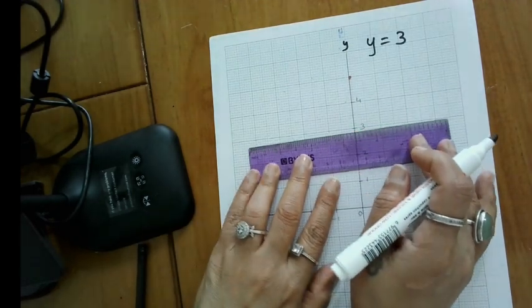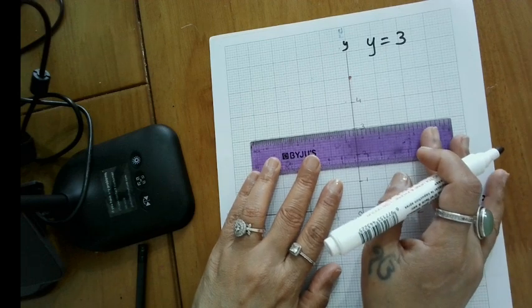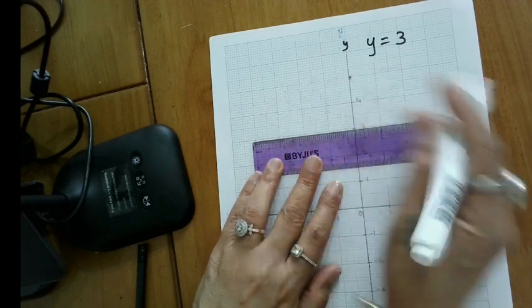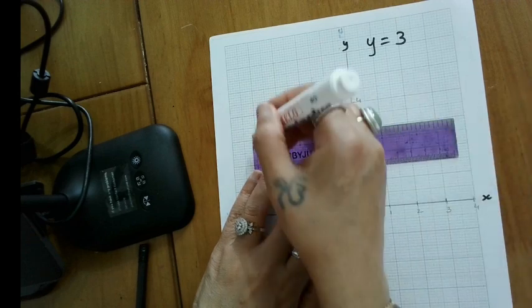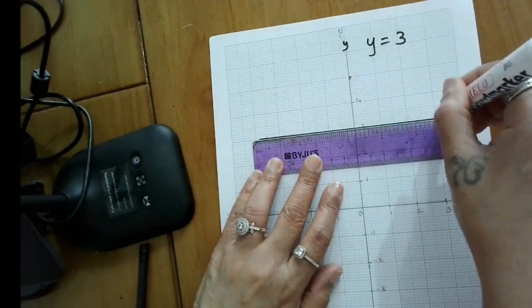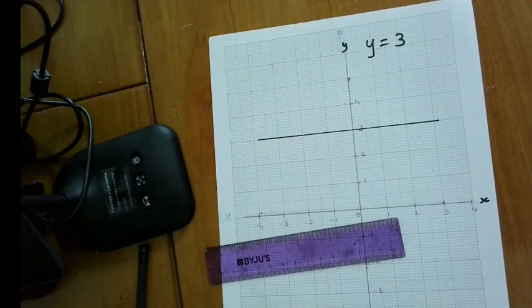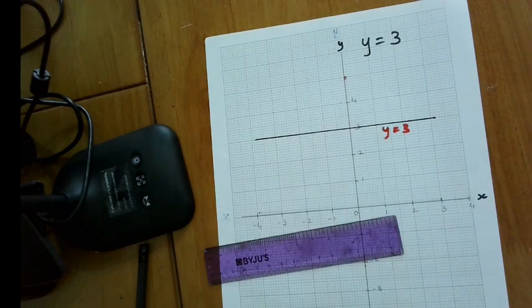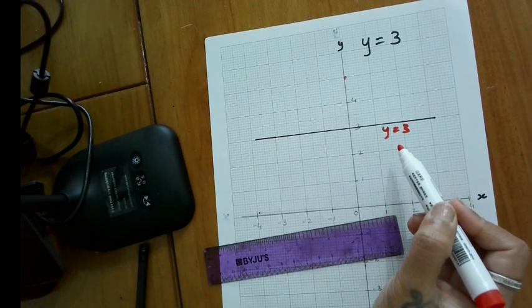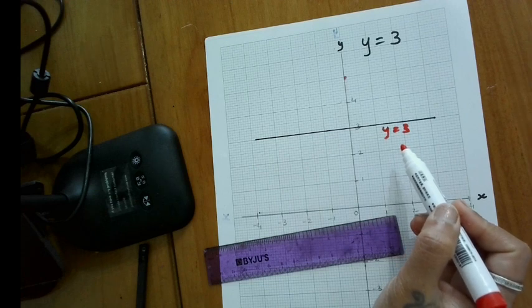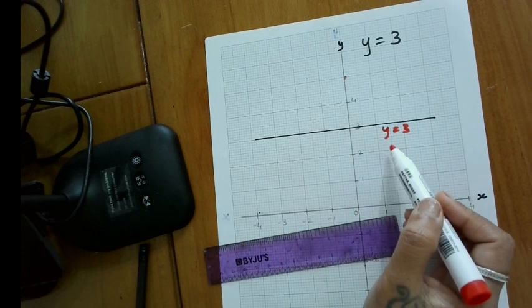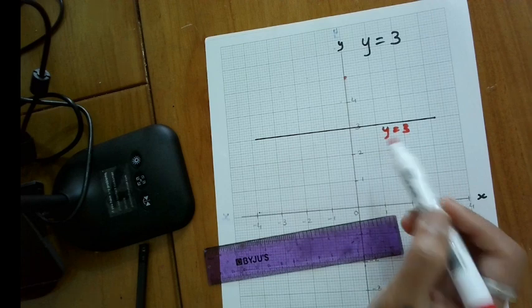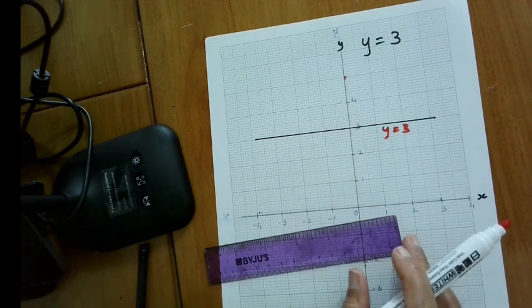So you're going to draw a horizontal line, and this line is now yours. You're going to mark it y equal 3. Examiners like to see that you write the equation of the line. So it is y equal to 3. And literally in exams, you get 1 mark for this.